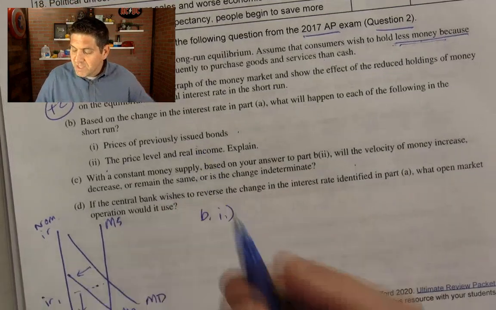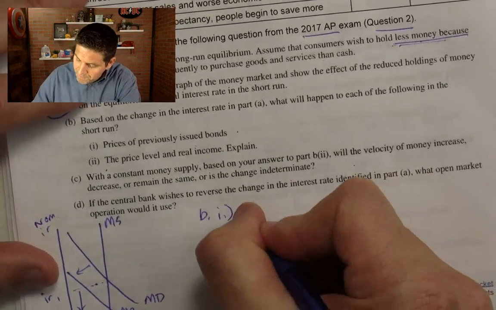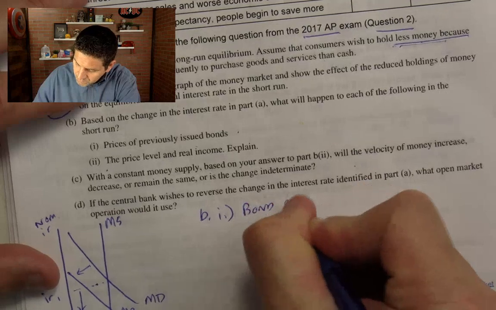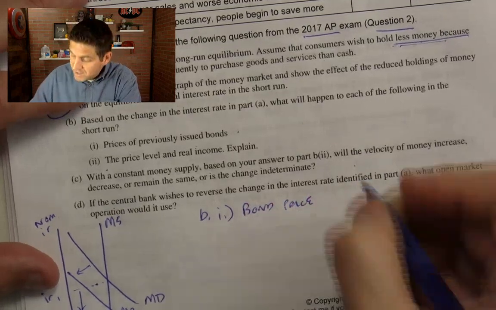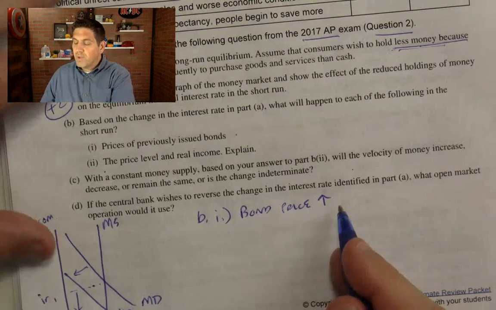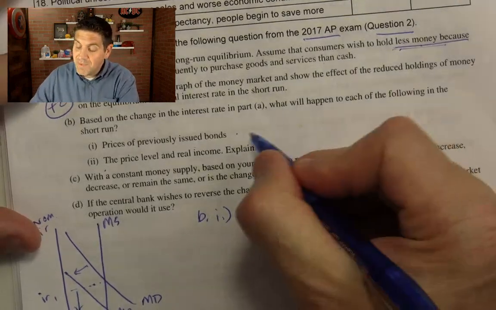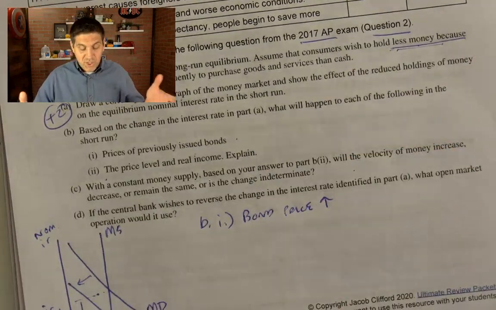Price of previously issued bonds. The answer is bond prices will, what do you think? They're going to increase. Bond prices will increase. It doesn't require explanation, but you need to be able to explain it just in case this year they ask.